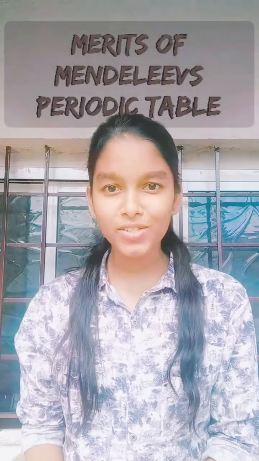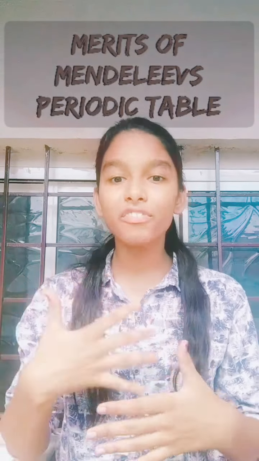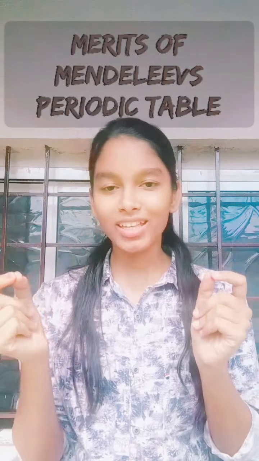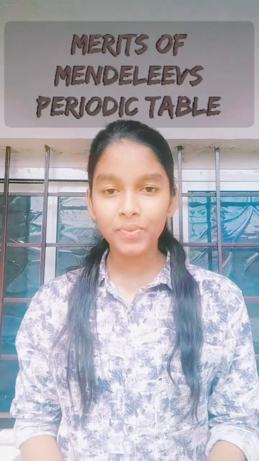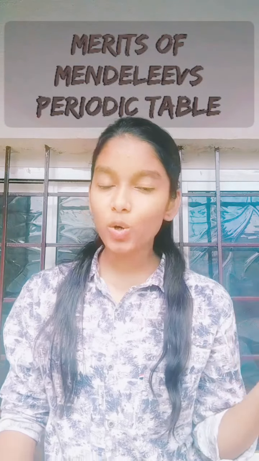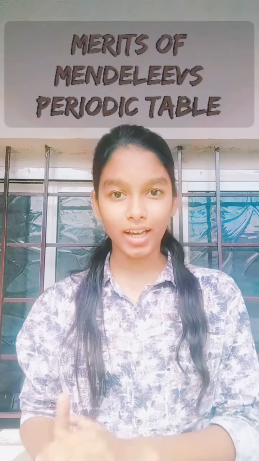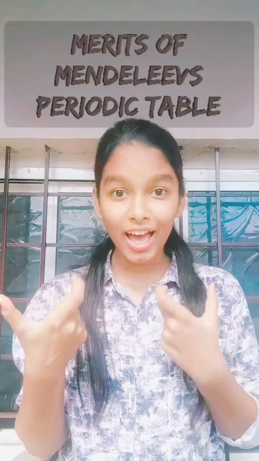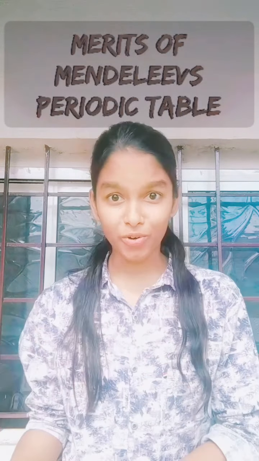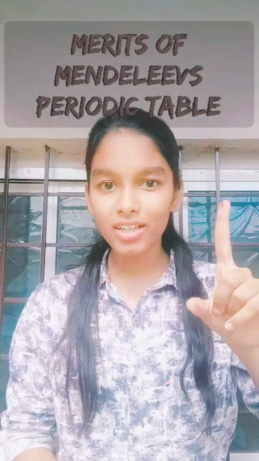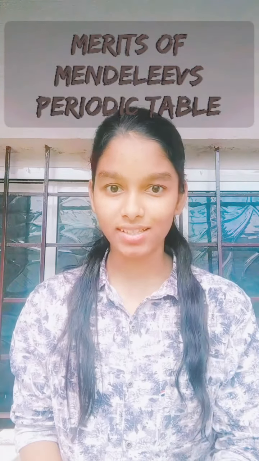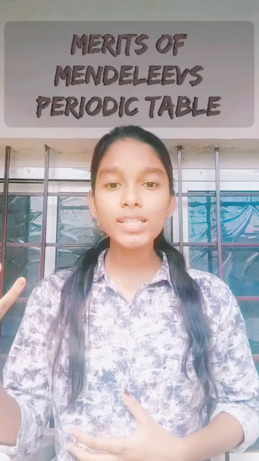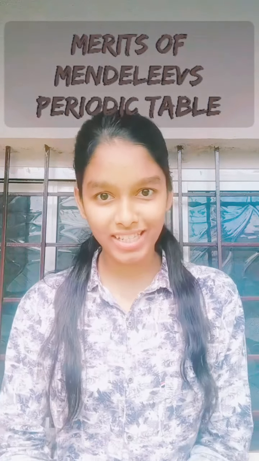Atomic masses of some elements were revised. They were rechecked by Mendeleev so as to give them a proper place in the periodic table. For example, beryllium. The atomic mass of beryllium was 14.9, but after checking, the actual atomic mass was 9.4. So this was the first merit, and the second merit is that he kept some vacant places for those elements which were yet to be discovered.